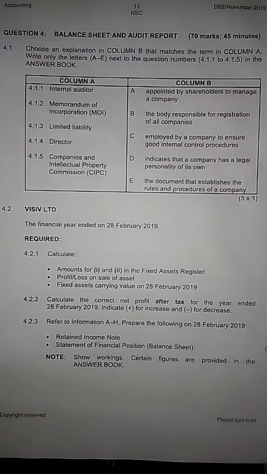Then we have 4.1.2, MOI or Memorandum of Incorporation, which matches with E, the document that establishes the rules and procedures of the company. Then 4.1.3 matches with D, which says that limited liability indicates that the company has a legal personality of its own.